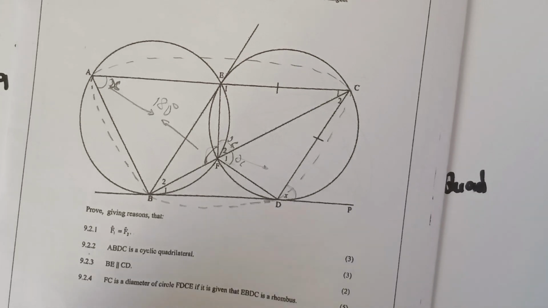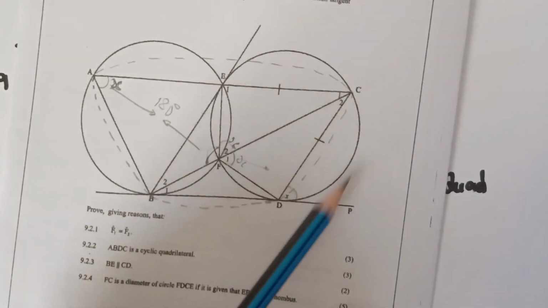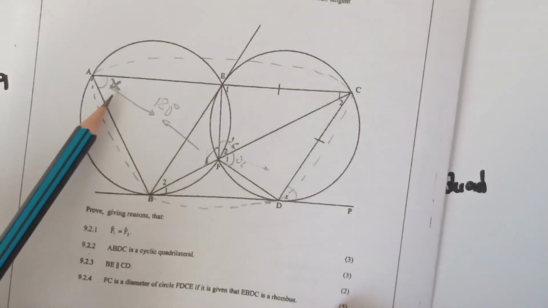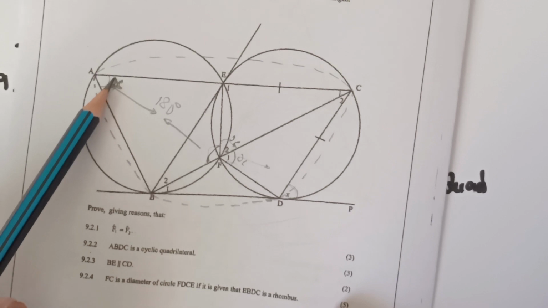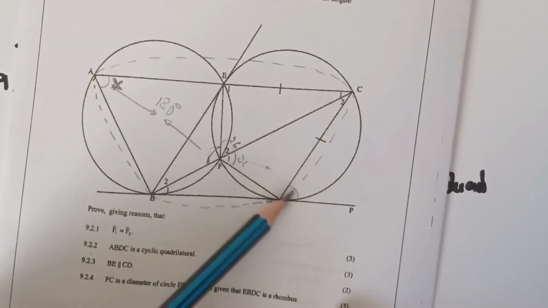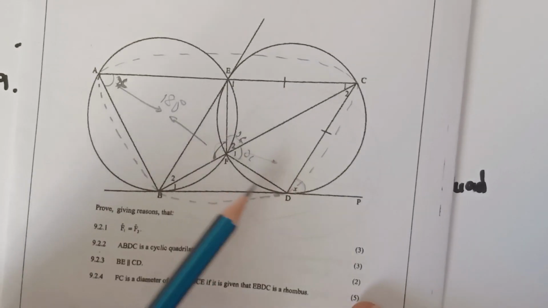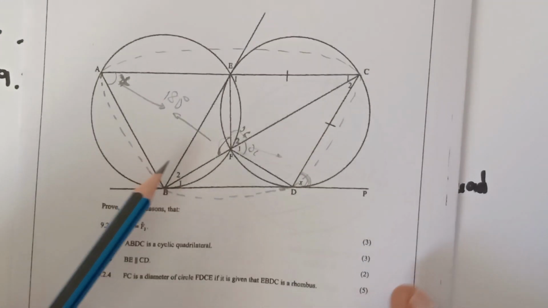Then we can see that in our dotted cyclic quad, the one that we are proving, angle x here appears, and this angle x appears, and angle x here appears. You can see that this one is the exterior angle of a cyclic quadrilateral.